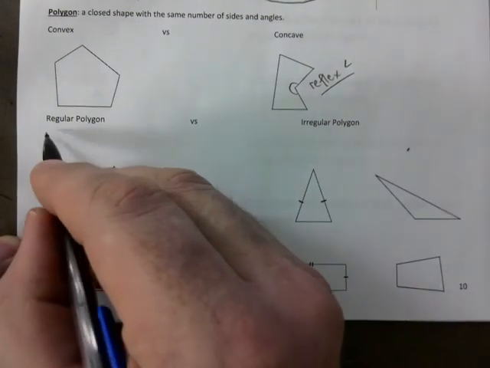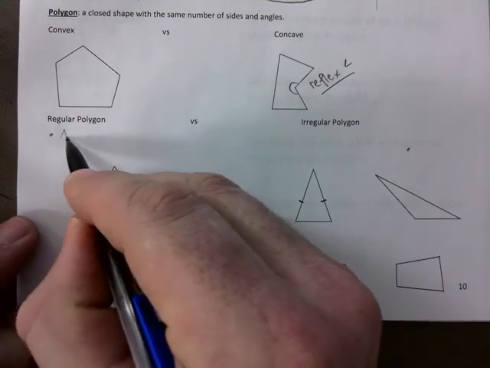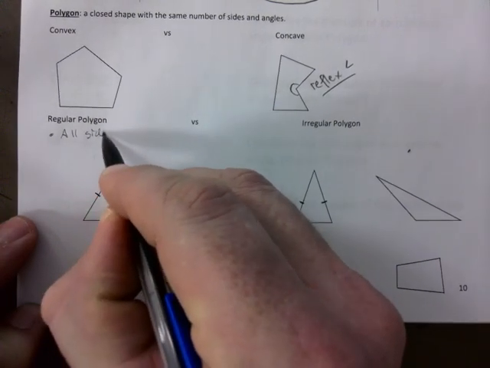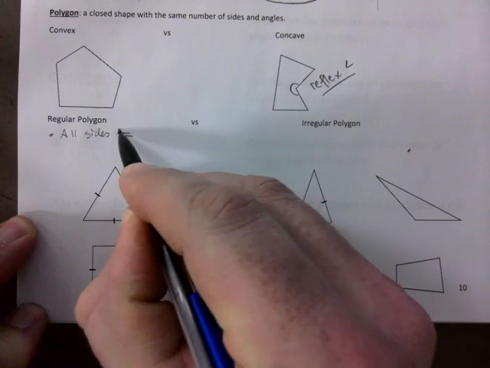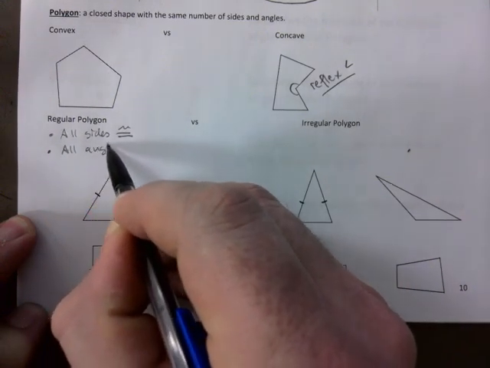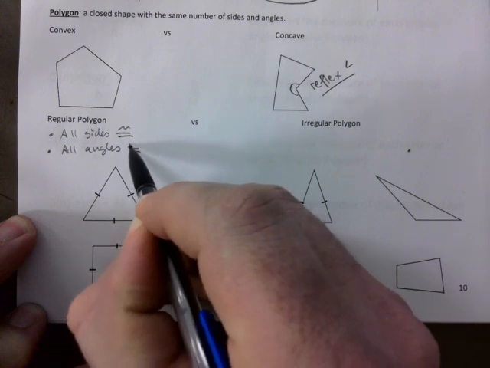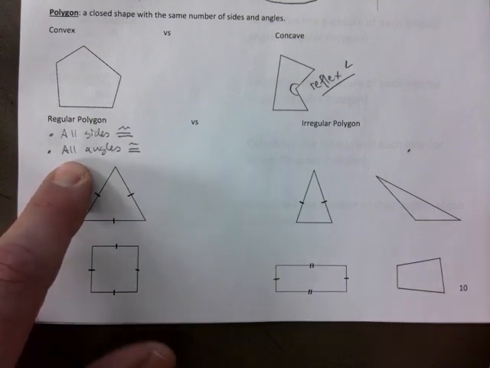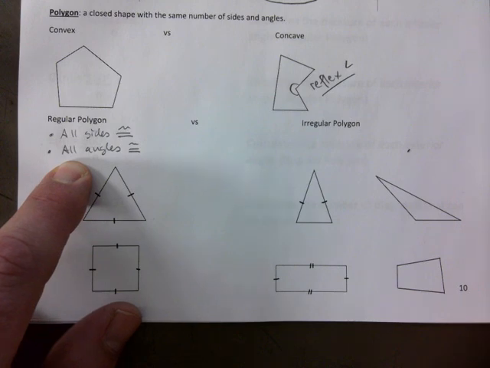A regular polygon, let's review that. All sides are congruent and all angles are congruent. That is the definition of the word regular. It tells you that. It guarantees you that all angles and all sides will be the same.